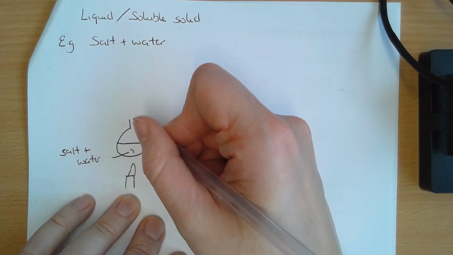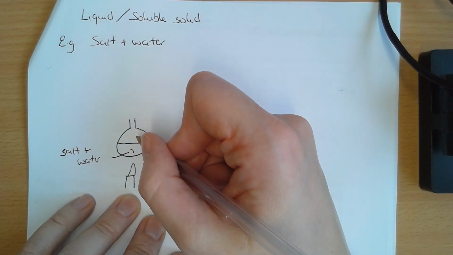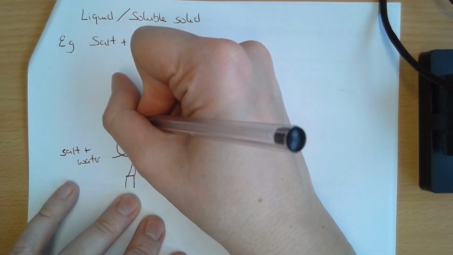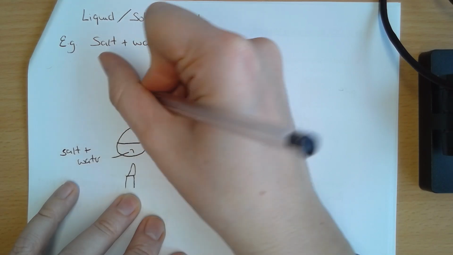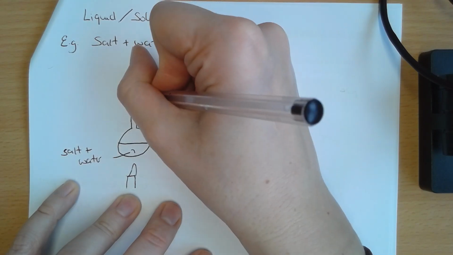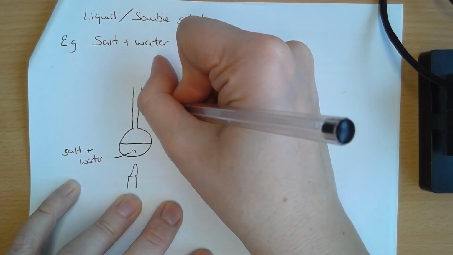But rather than letting all of that water escape, I'm going to capture the water vapor, and I'm going to turn it back into liquid water. So to do that, I'm going to have something coming up here, and then coming down here like this. All right.